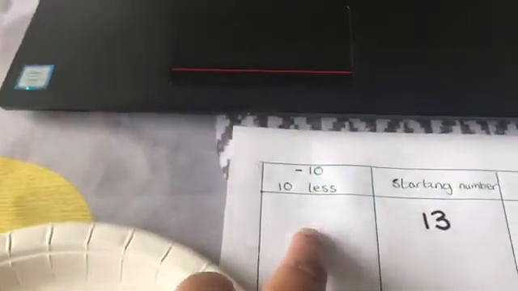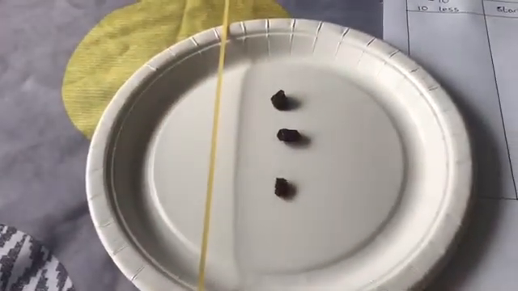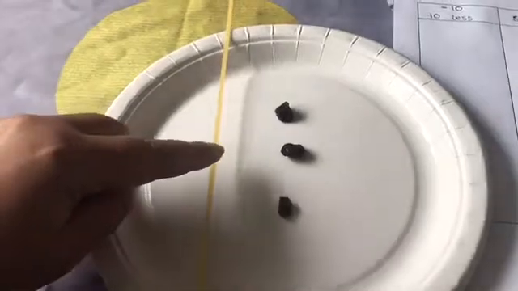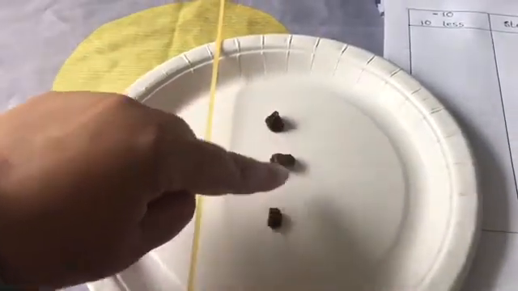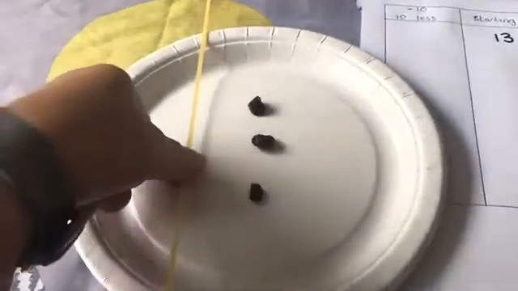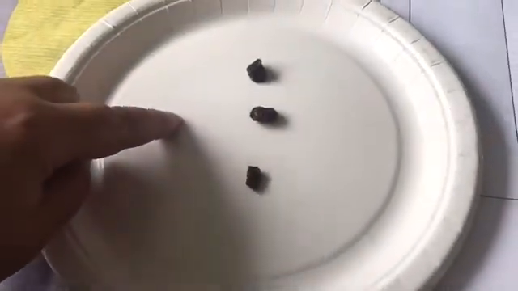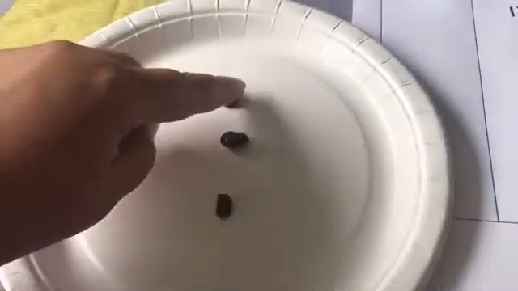Now we're going to work out 10 less. So I'm going to check that I've got 13 because that's my starting number, and I'm going to work out 10 less from 13. So I've got 10, 11, 12, 13. And I'm going to take away 10. I'm going to take away one lot of 10. Put it over there out of the way. And now I've got 0 lots of 10. And I've just got 3 ones left.